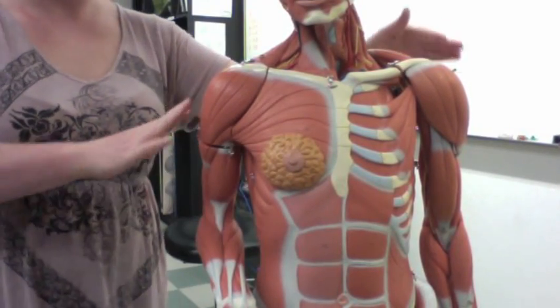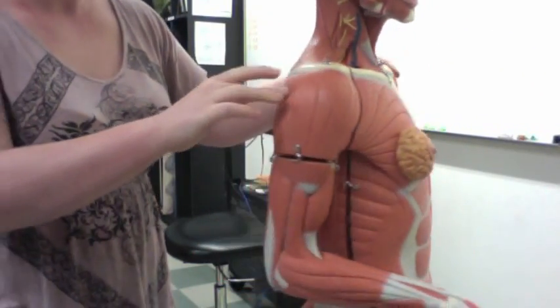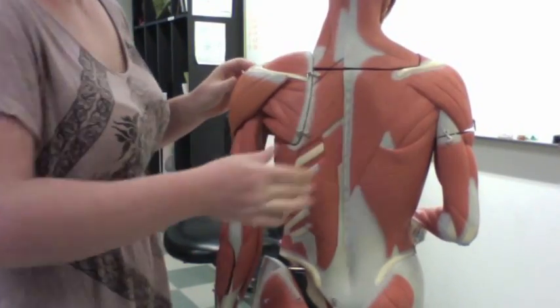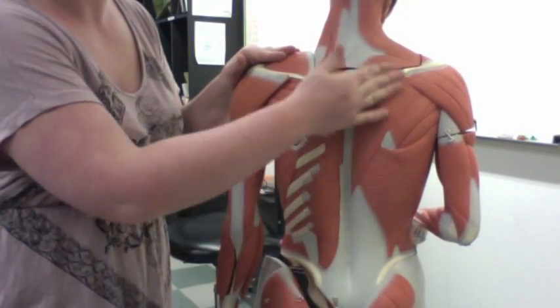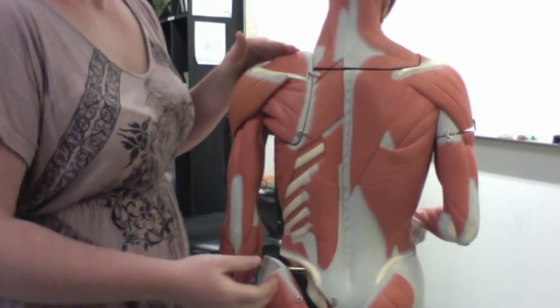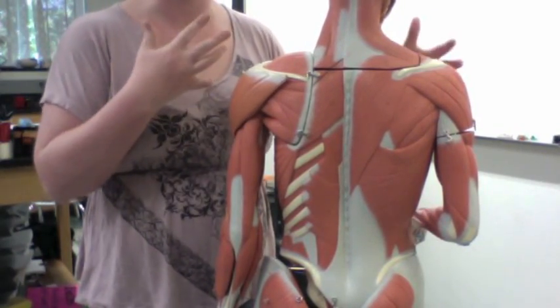Moving on, we are going to go to the back. So we've finished up the front, and now we're going to turn him around and do the back. And again, we still have our deep side over here and our superficial side over here. Okay? So for some of these muscles, I'll be describing what they look like if they were superficial on both sides.